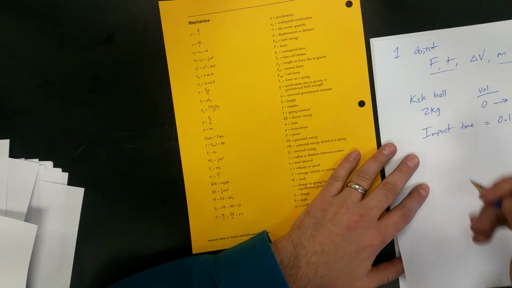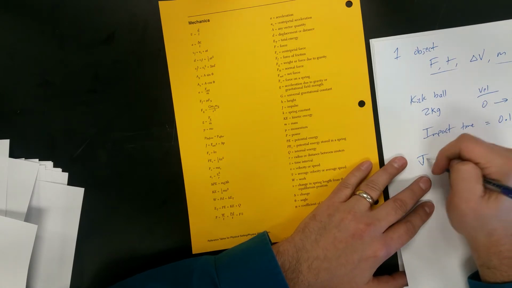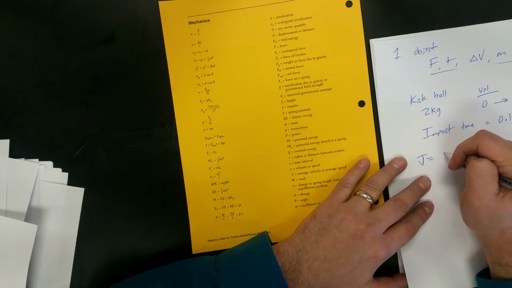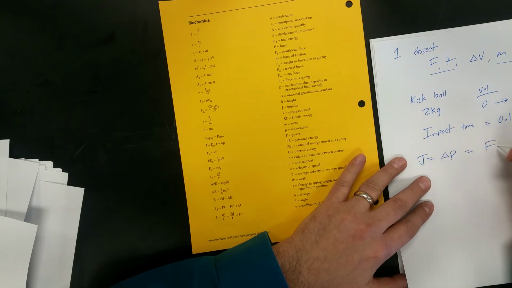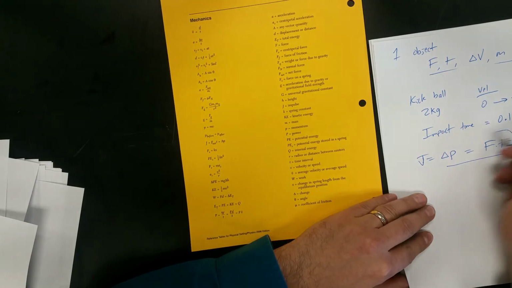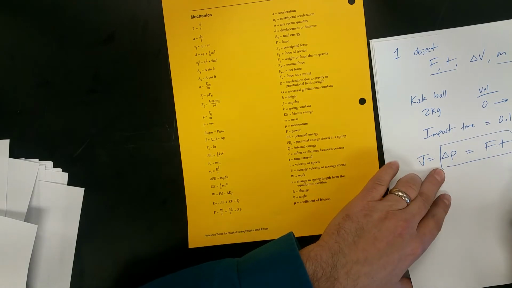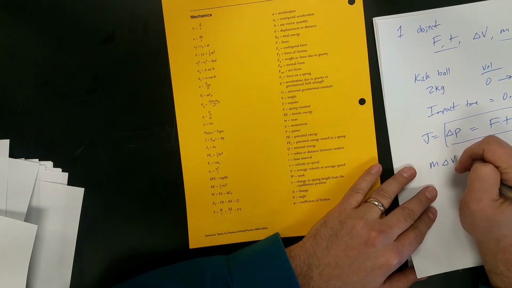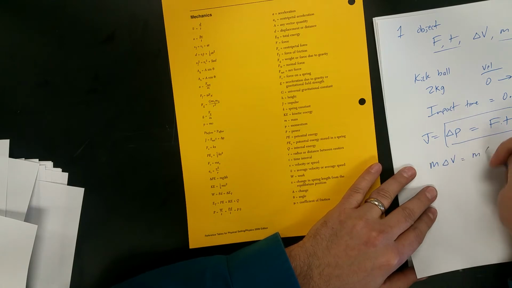Pretty small. So impulse is delta P, that's equal to force times time. Turns out we don't even need the J in there, we can just use this part of it. So let's see, delta P is going to be mass times the change in velocity, or mass times V final minus V initial.